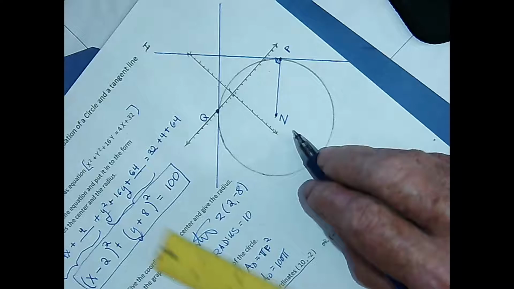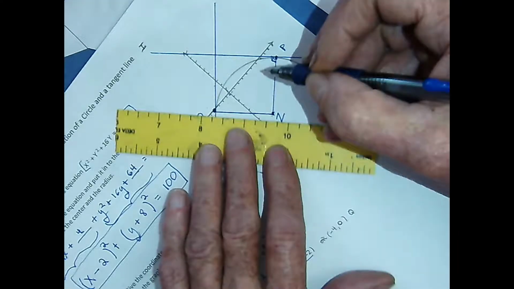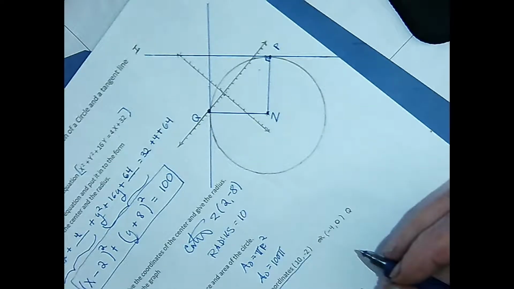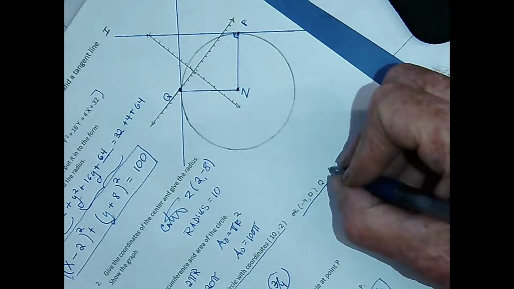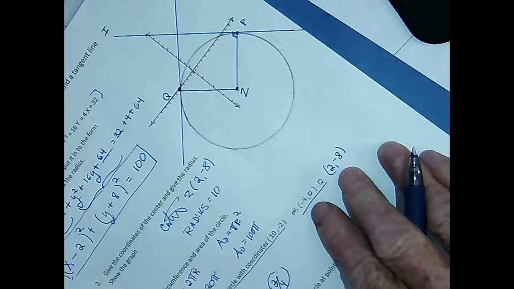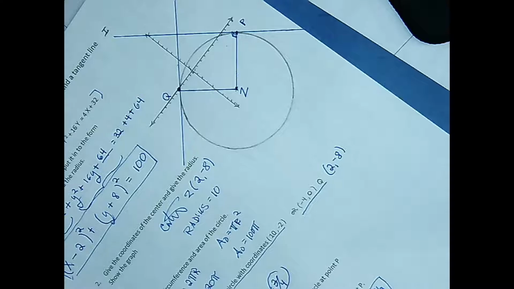We'll need the slope of this line, so we've got to figure out about this radius to that point of tangency. Point Q being at negative 4, 0, and the center of the circle being at Z at, excuse me, 2, negative 8. We'll need the slope between those 2 points. You should be thinking ahead of time. Will you expect a positive slope or negative?